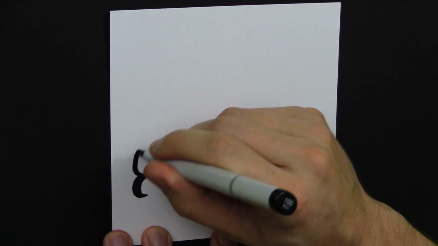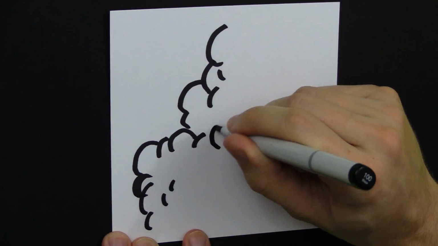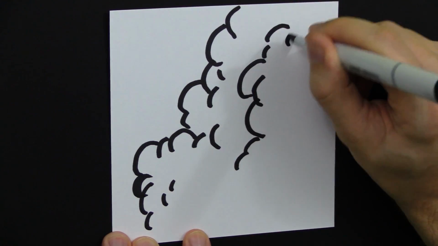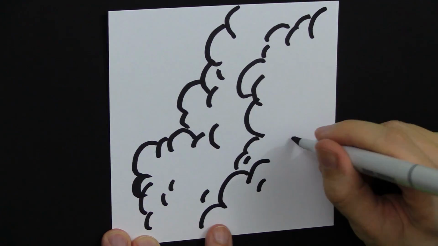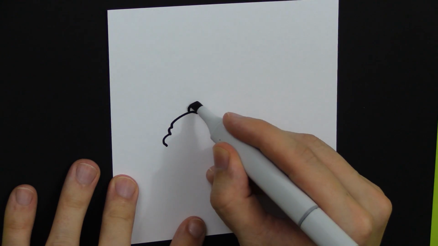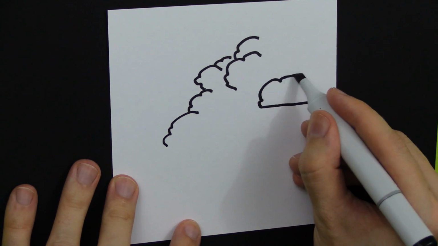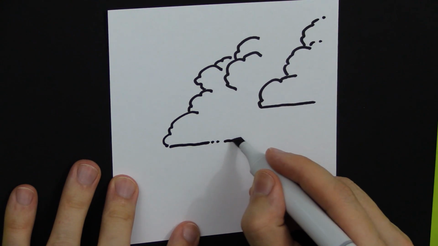And then if you start connecting the arcs together end to end and varying the size and rotation of the arcs, you realize it starts making even more of a cloudy sensation. And the more you play around with this, the more variation in your clouds you get. I can't stress enough how much you really should play around with this.